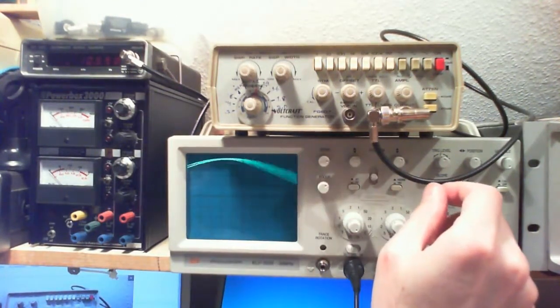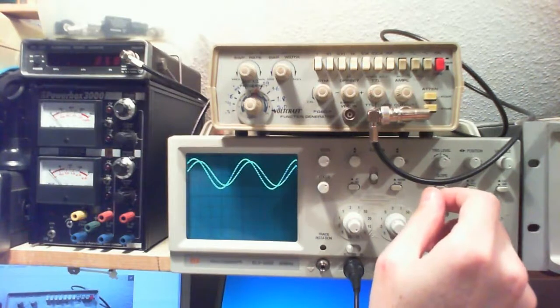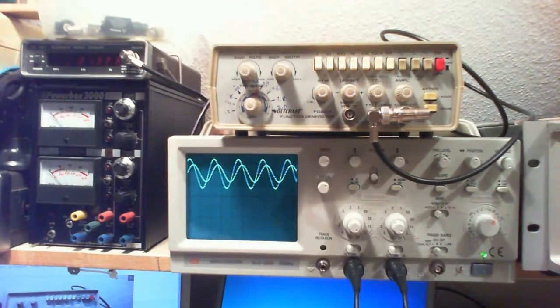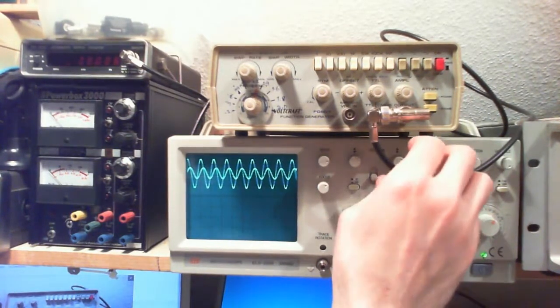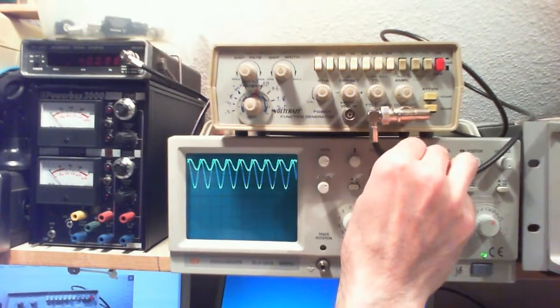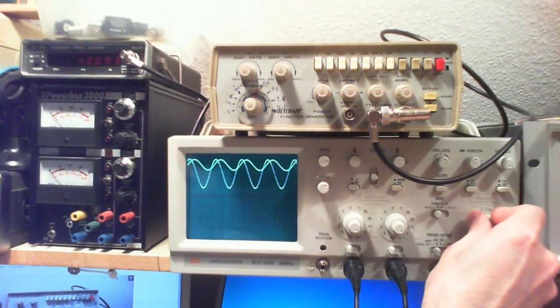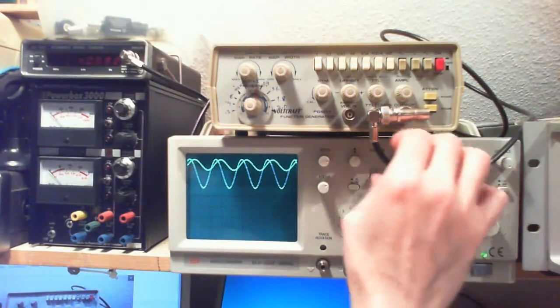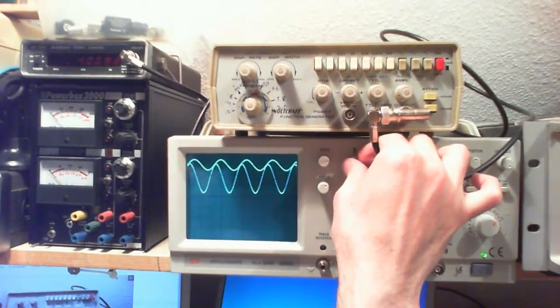So if I go back in range, multiply by 10, now you can see the phase shift there. So you can go over here if you want to read the phase shift. So this is my output and this is my input.